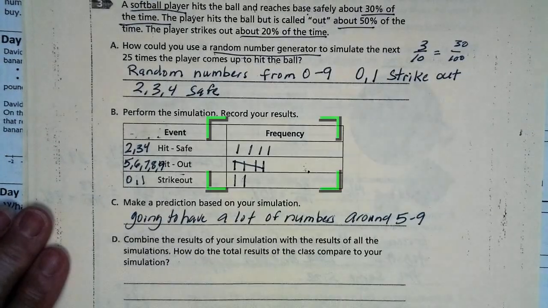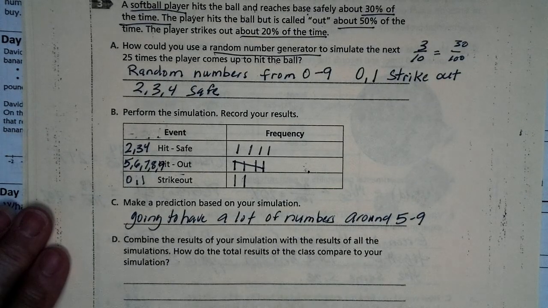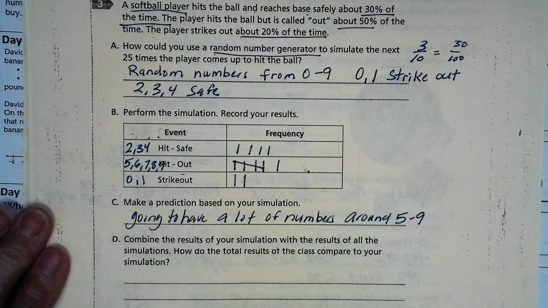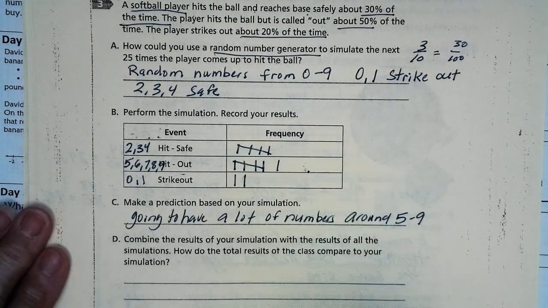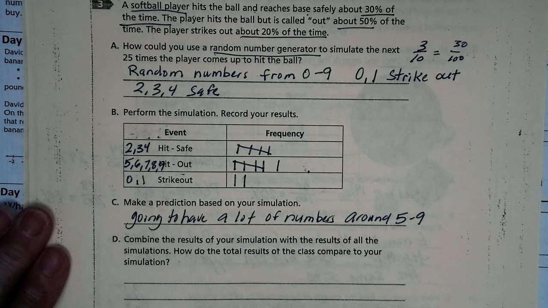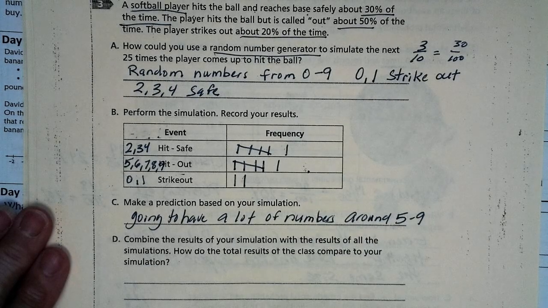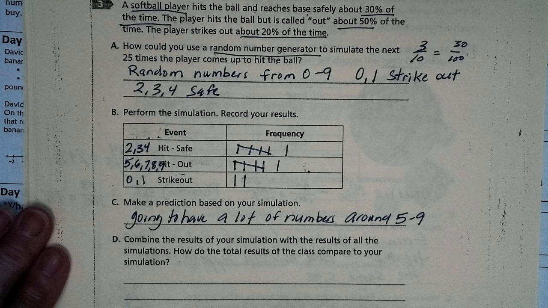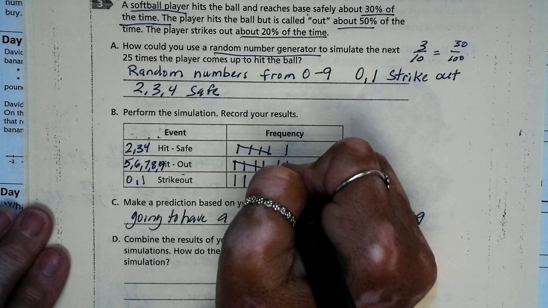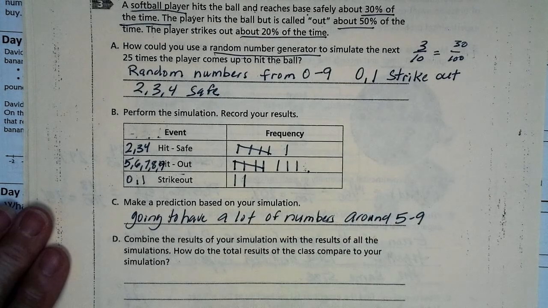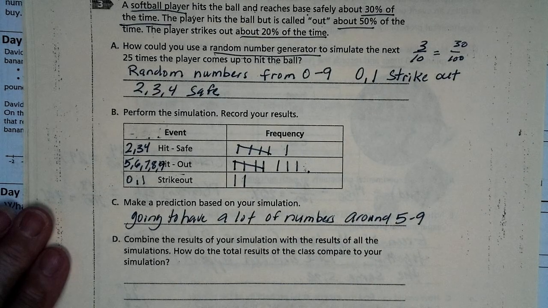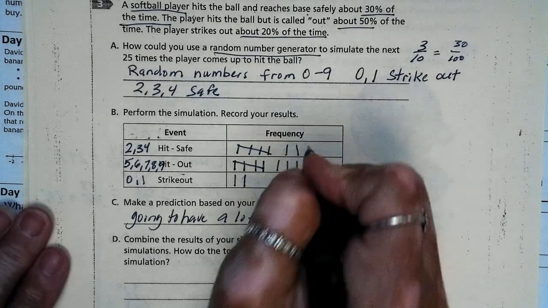4, safe. 5, strikeout. 3, safe. 4, safe. Oh, we're close. We're even. 7, out. 6, out. 4, safe.